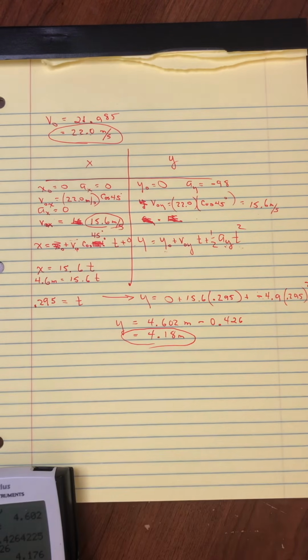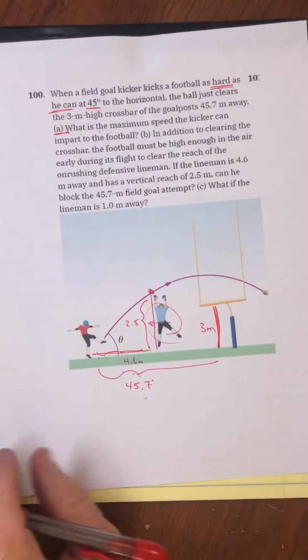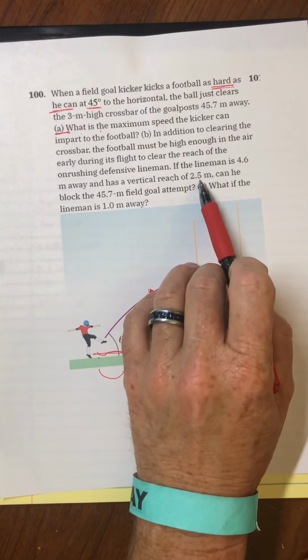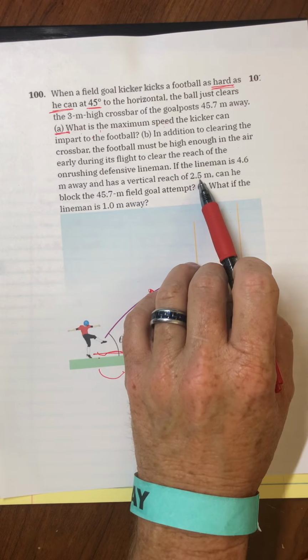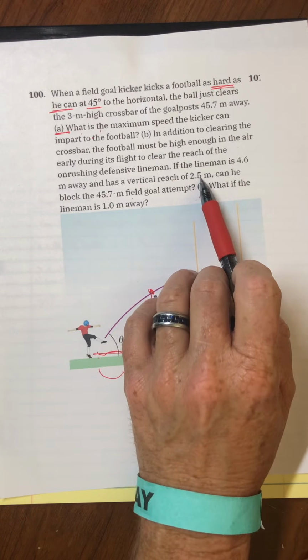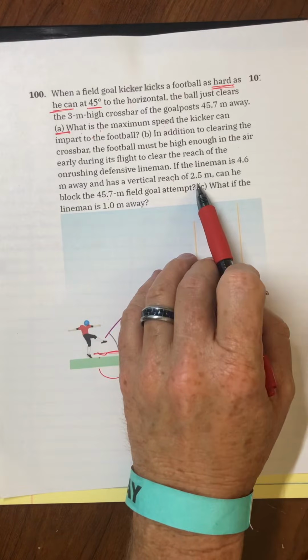When this is all said and done, how high is it? Now, I do want to be careful about this vertical reach. Does that mean the lineman can only reach up to 2.5 meters?